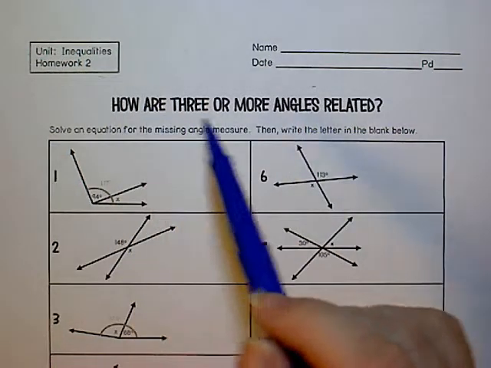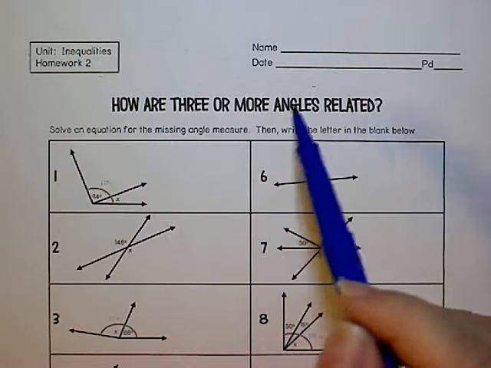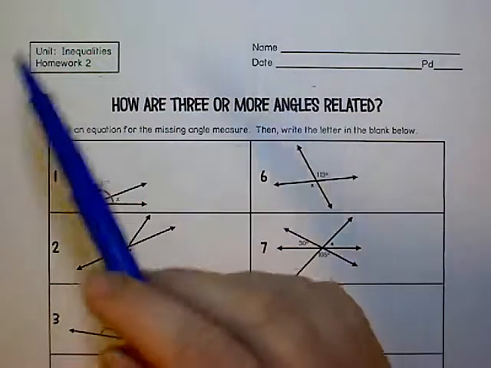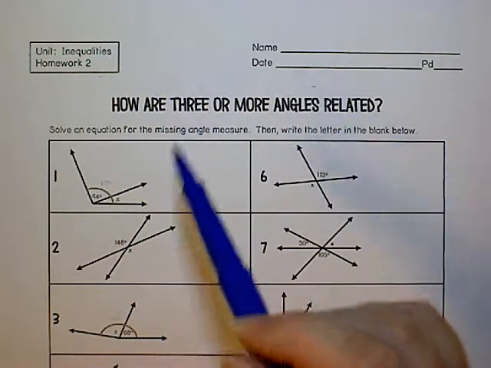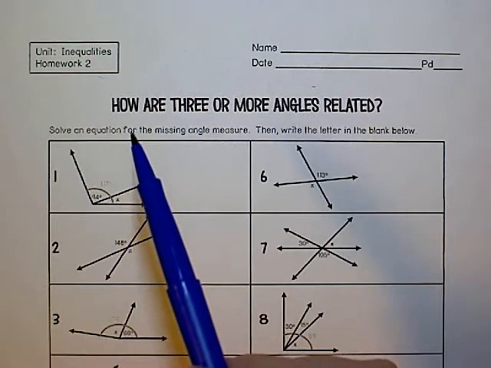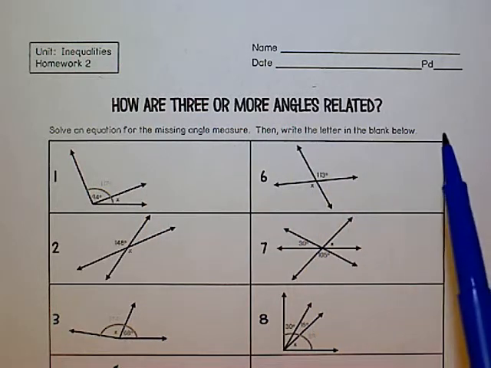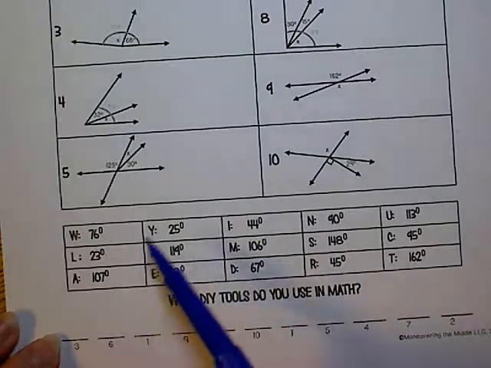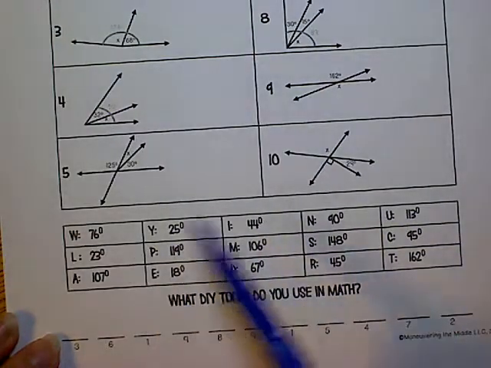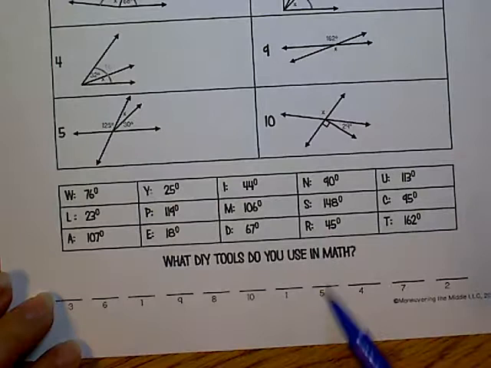Okay, so how are 3 or more angles related? Make sure that's your title and that you have homework 2 here on the side. So we're looking to solve the equation for the missing angle measure. Then write the letter in the blank below. So if you look towards the bottom, I'll know I get the right answer because it comes from here. And then I can use that to figure out the answer to here.